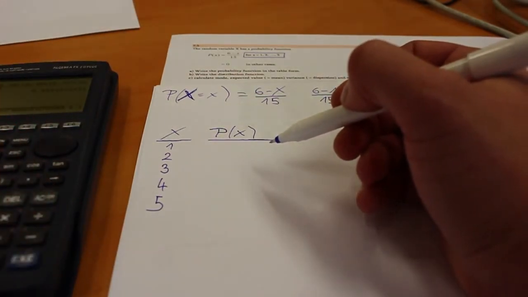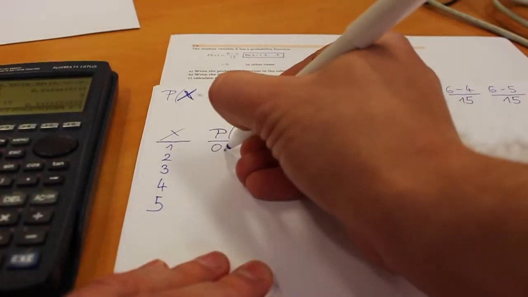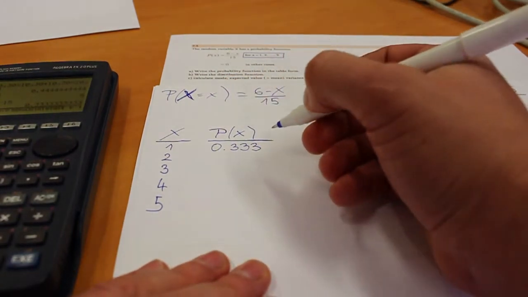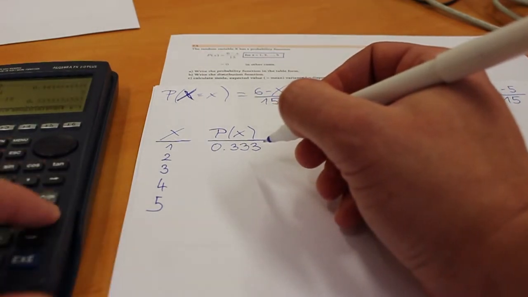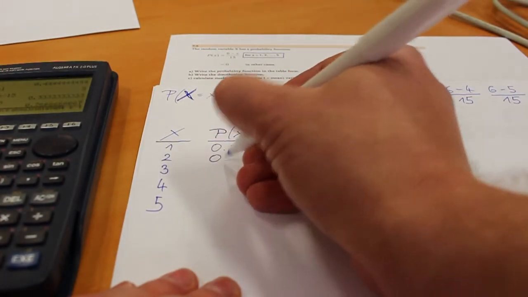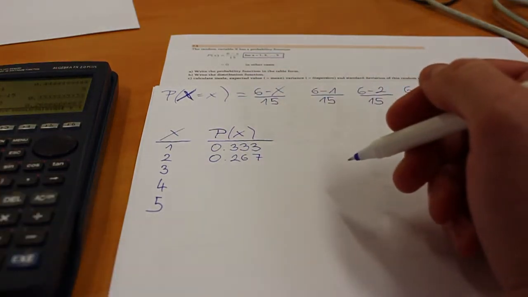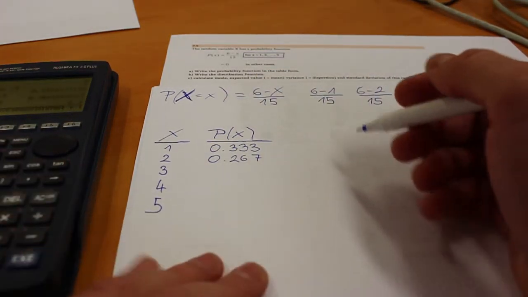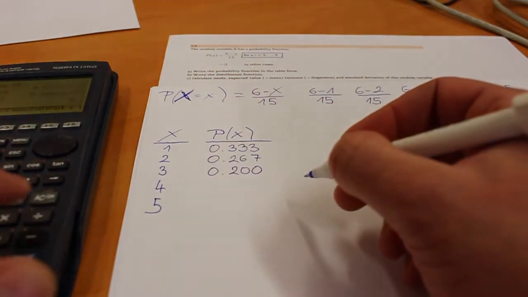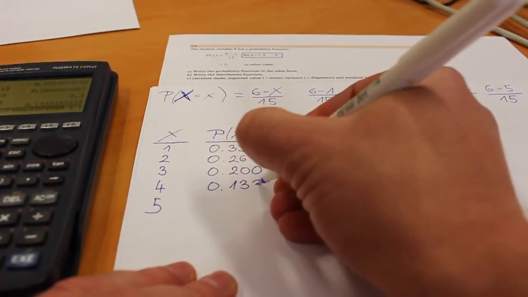So 6 minus 1 divided by 15 is equal to 0.333. I will use only 3 decimals. 6 minus 2 is 4 divided by 15, 0.267. 6 minus 3 is 3, 3 divided by 15 is 0.2. 6 minus 4 is 2, 2 divided by 15 is 0.133.